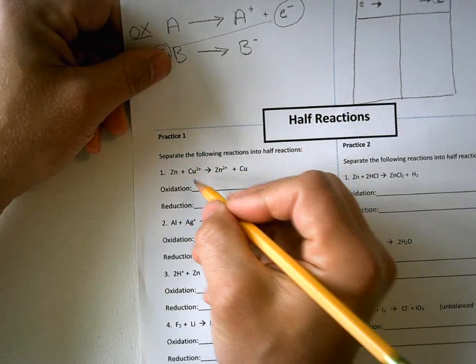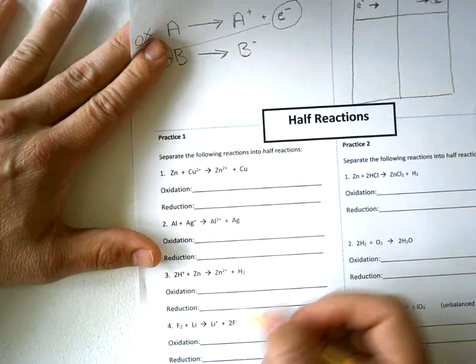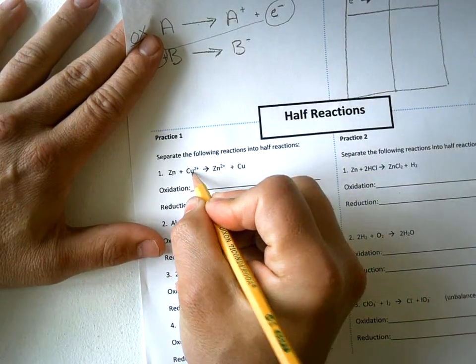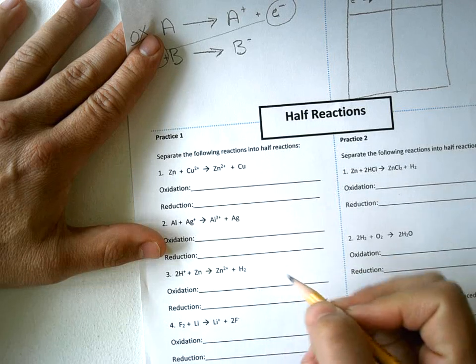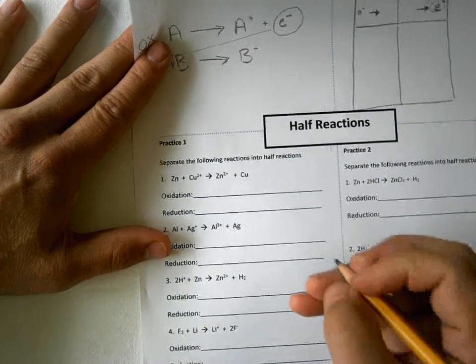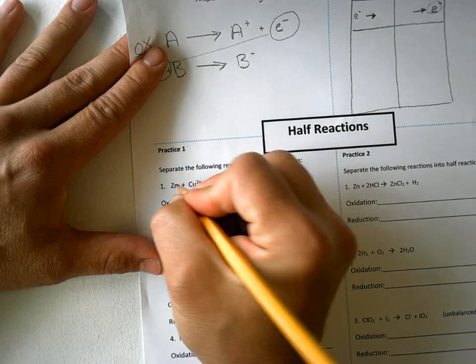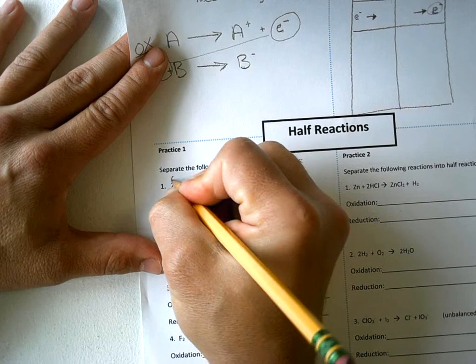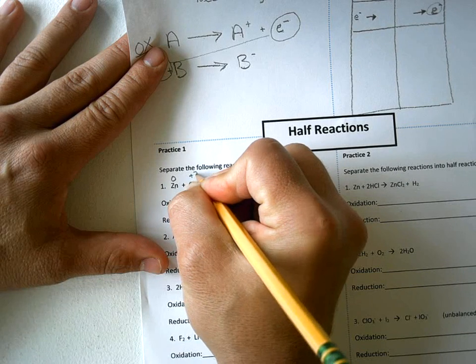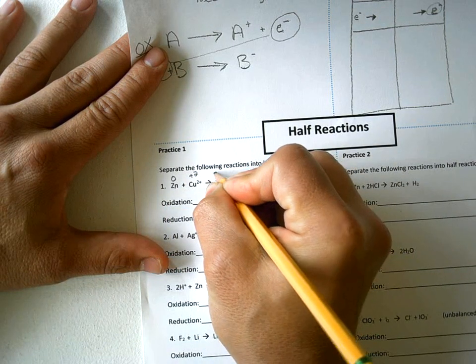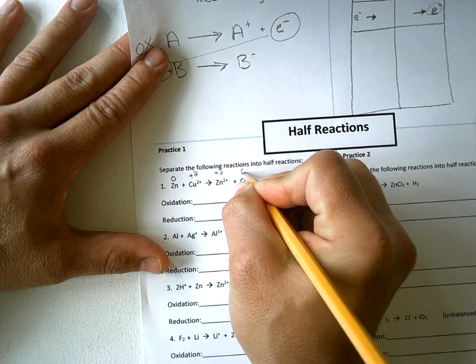Okay, let's do some practice problems for this. So just separate these into half reactions. So I have zinc reacting with copper ions to form zinc ions and copper. Let's start by doing the oxidation states to help us visualize the oxidation reduction. So the zinc element would be 0, copper plus 2 is plus 2, zinc plus 2 is plus 2, and the copper element now is 0.